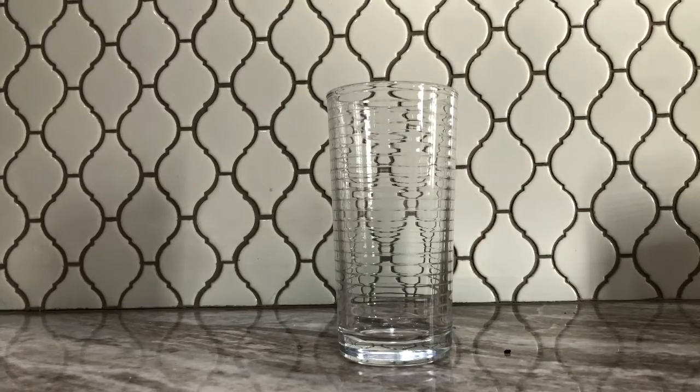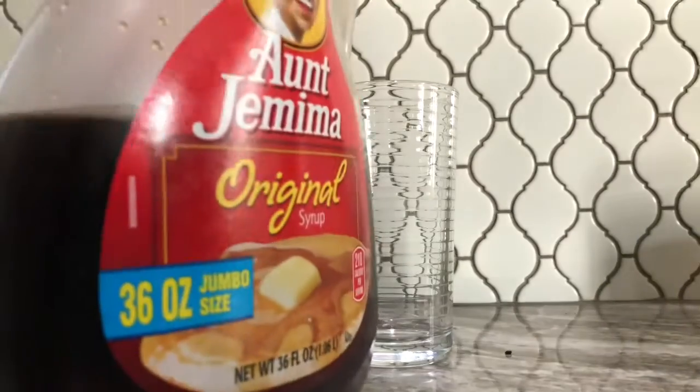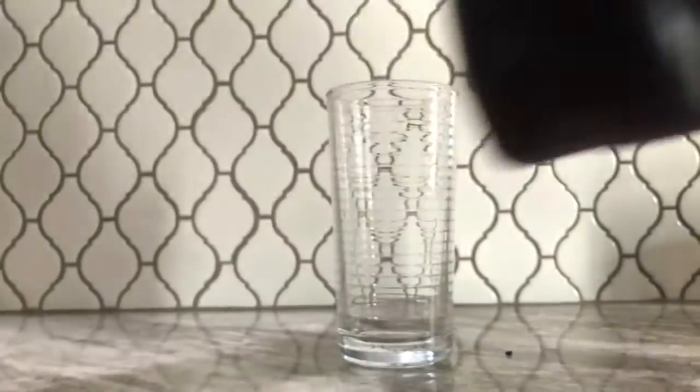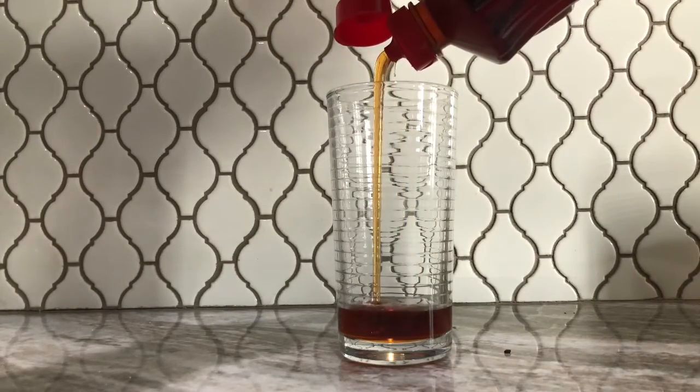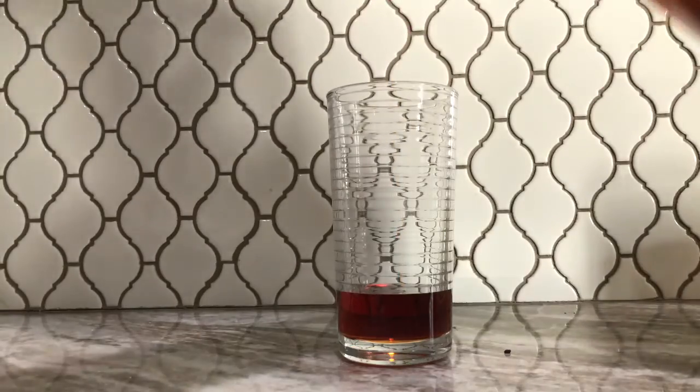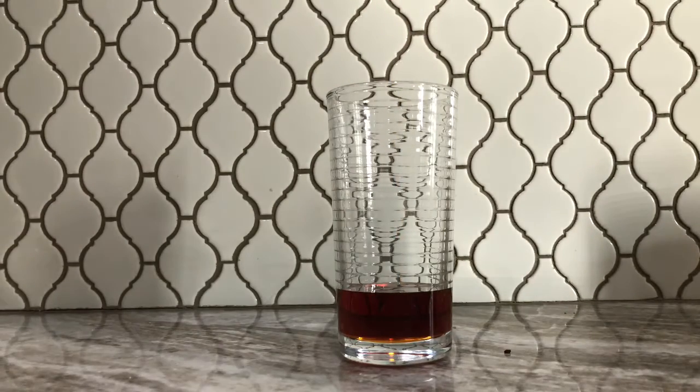A lot of times people think of density and weight as the same thing. However, weight is the measure of a force on an object pulling it down, like gravity. Density is related, but not exactly the same.